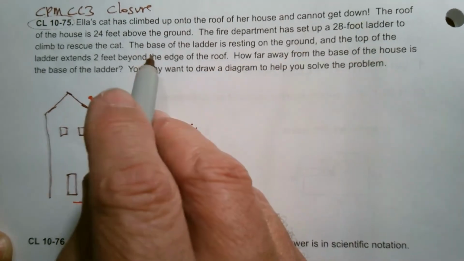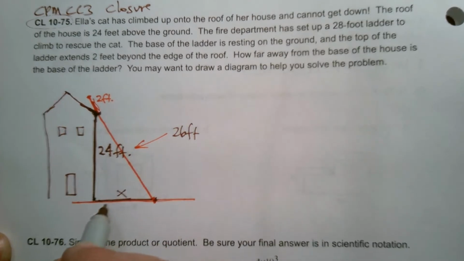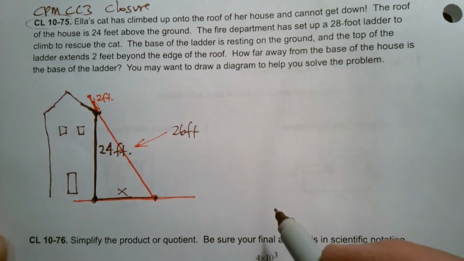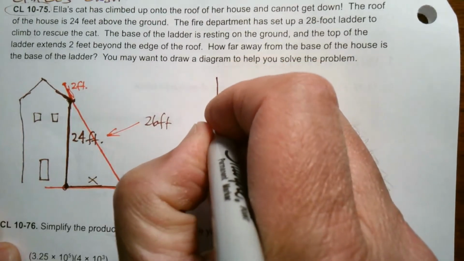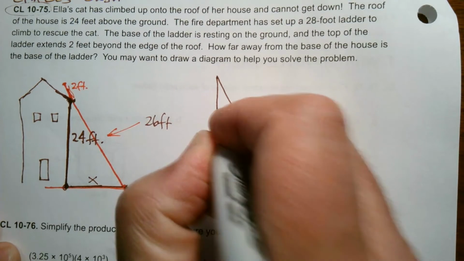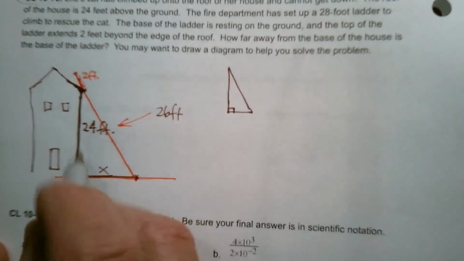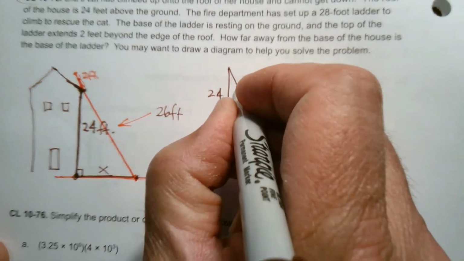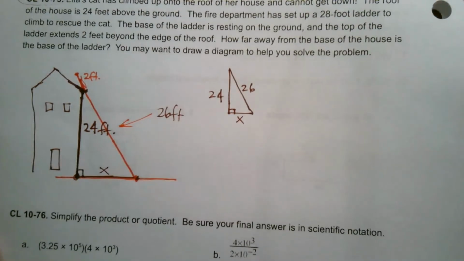So it wants to figure out how far away, the distance from the base of the house to the ladder base. So really, I'm going to redraw it so we can see it better here. I've got this triangle, and it's a right triangle, because you're dealing with the roof and the ground, creating that 90-degree angle, where this is 24, this is 26, and it wants to know what that length is.